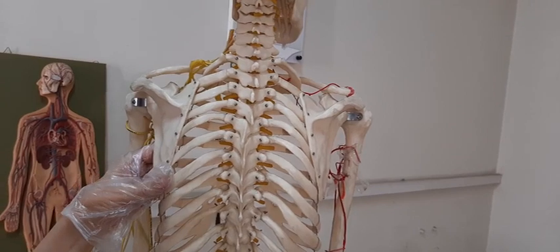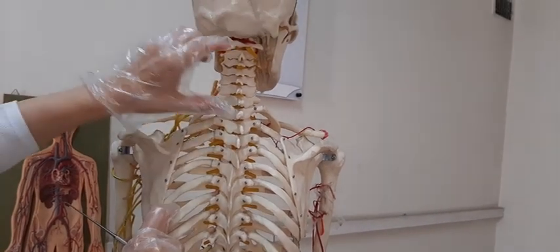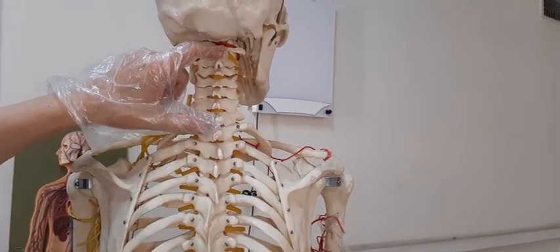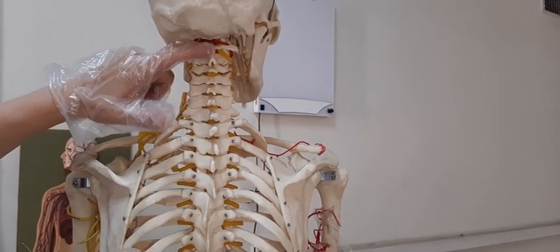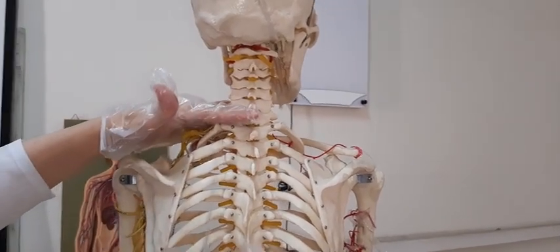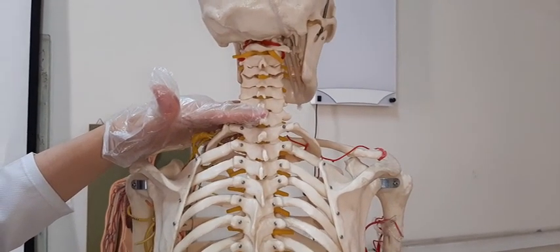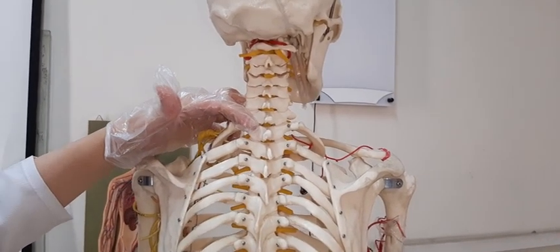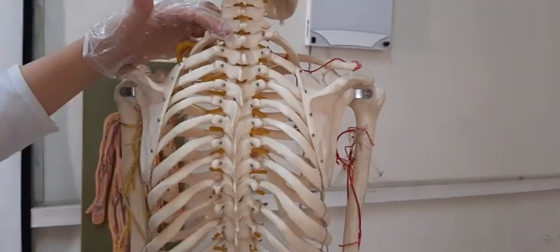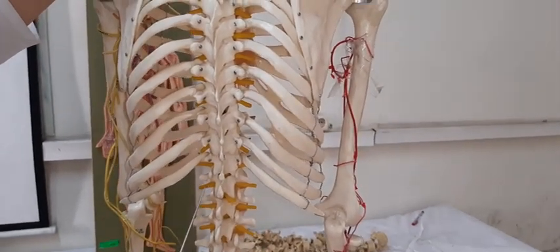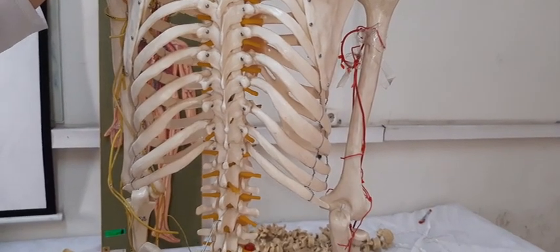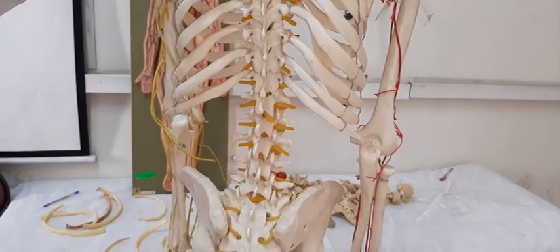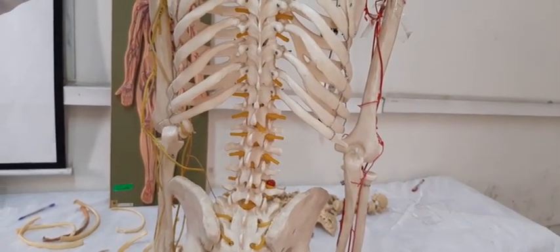About the vertebral column, you know the superior part of the vertebral column belongs to the cervical region. Here we have 7 cervical vertebrae, C1 to C7. And in the thoracic region, we have 12 vertebrae. We call them thoracic vertebrae, T1 to T12. Inferior to the thoracic vertebrae, you can find the lumbar vertebrae. There are 5 lumbar vertebrae. And inferior to the lumbar region, you can find the sacrum. Inferior to the sacrum, you can find the coccyx.